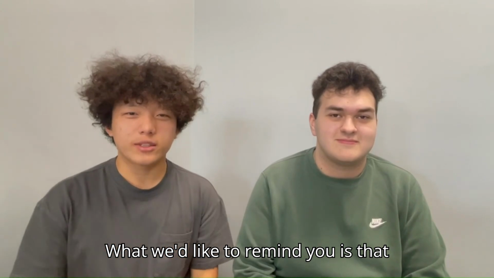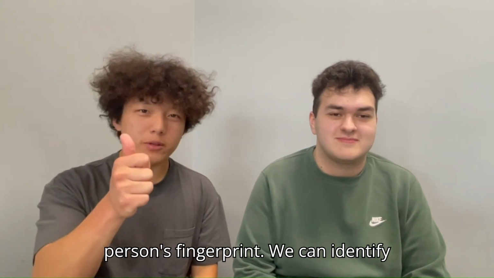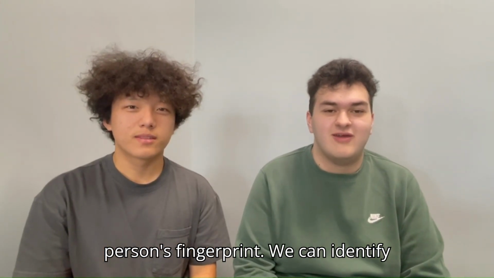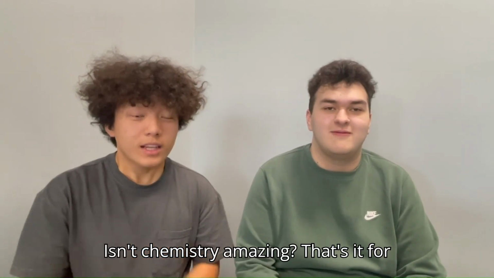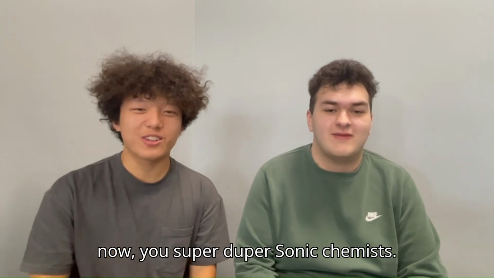What we'd like to remind you is that every element is unique, just like every person's fingerprint. We can identify this because electrons jump energy levels but go back and release light. Isn't chemistry amazing?